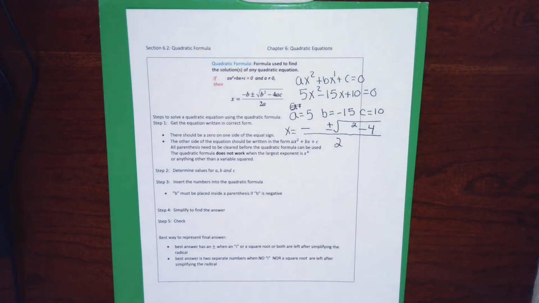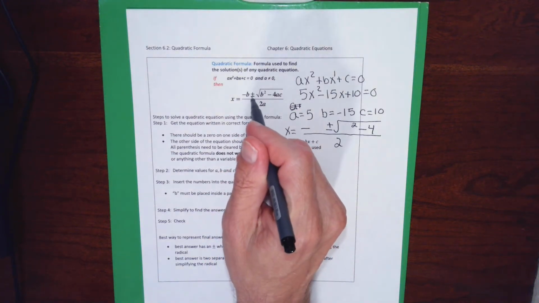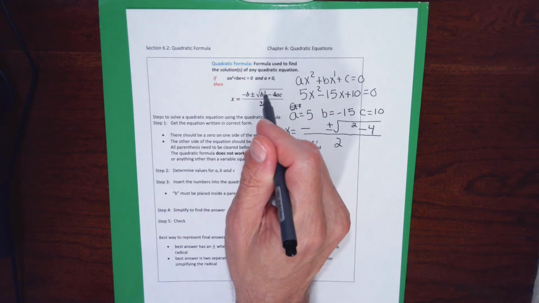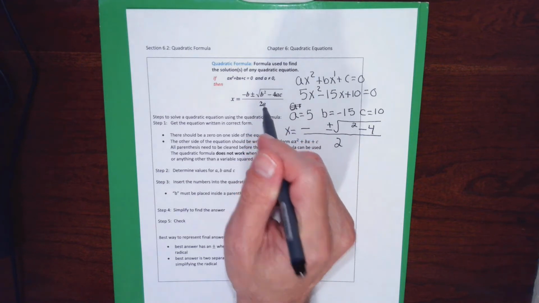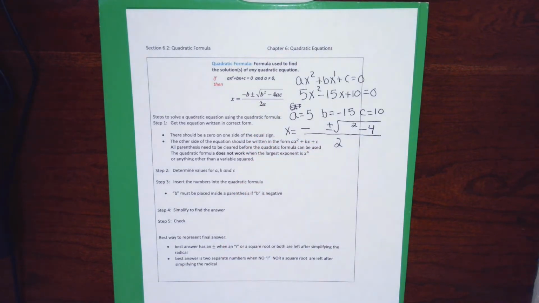These are all the parts of the formula that are the same every single time. That minus sign, that plus or minus sign, the square root symbol, the square, the minus, the 4, and the 2. All of those, regardless of the problem, those are going to be constants. The variable parts are going to change from problem to problem.